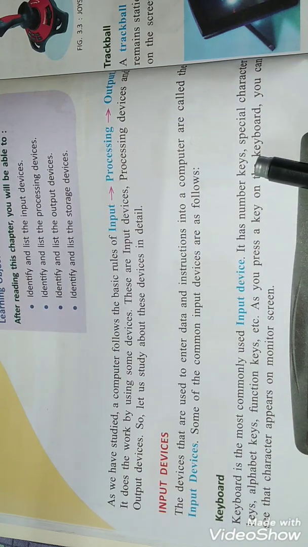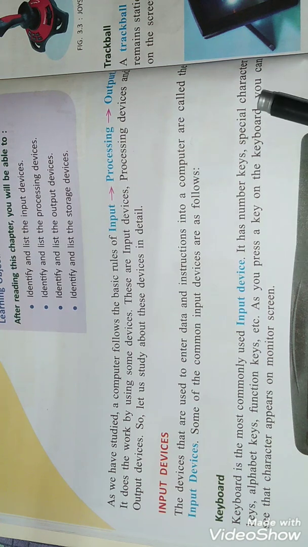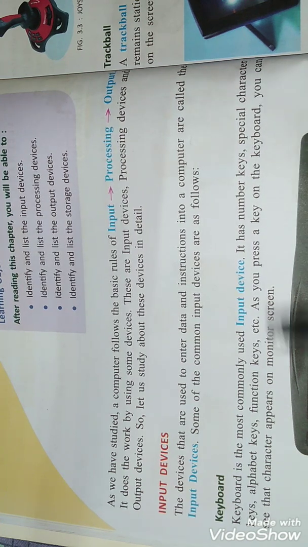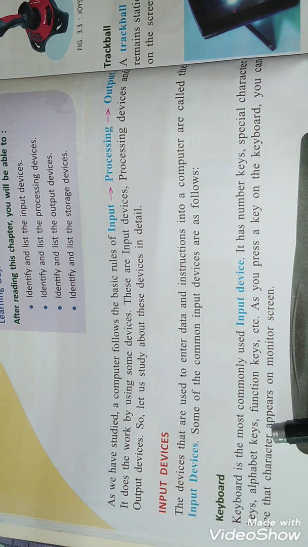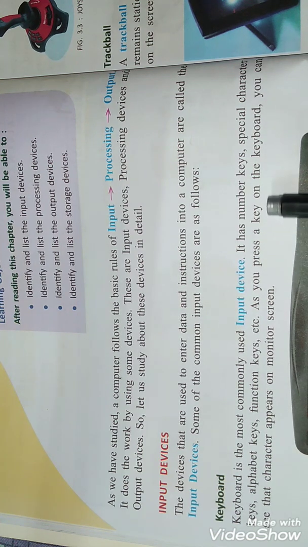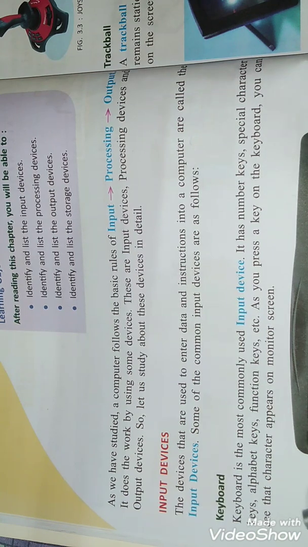It has number keys, special character keys, alphabet keys, function keys, etc. As you press a key on the keyboard, you can see that character appear on the monitor screen.